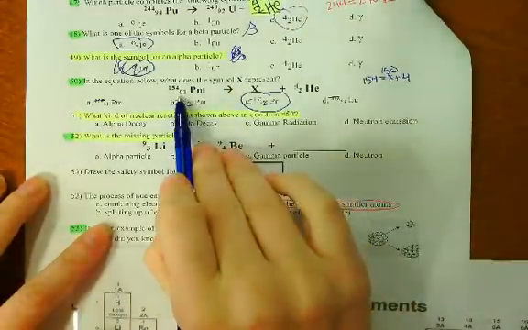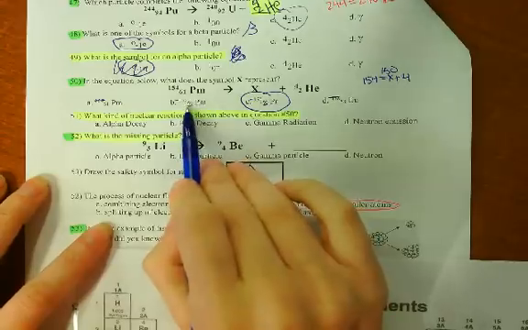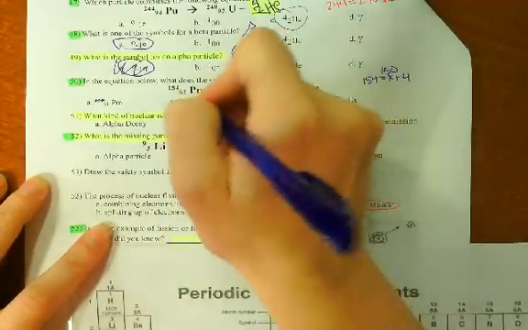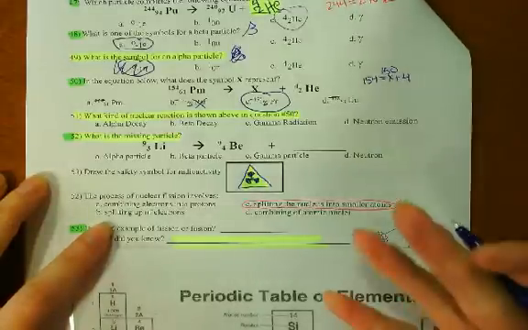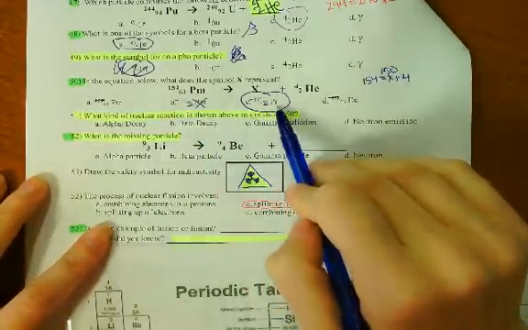PM is element 61. If now I have 61 protons, I'm PM. If I have 59 protons, I cannot be PM anymore. That's not possible. PM can only have 61. So 59 protons is PR.